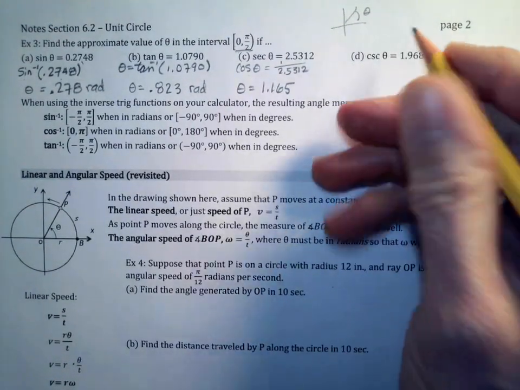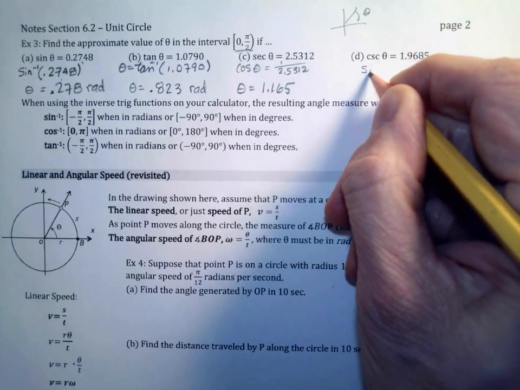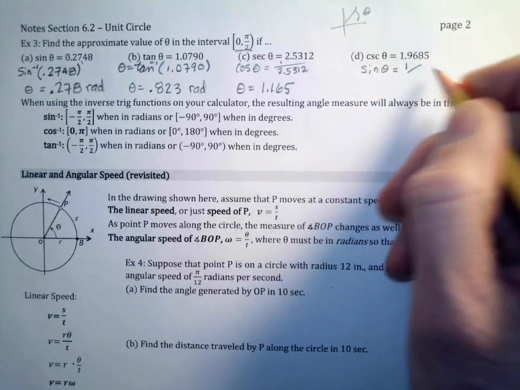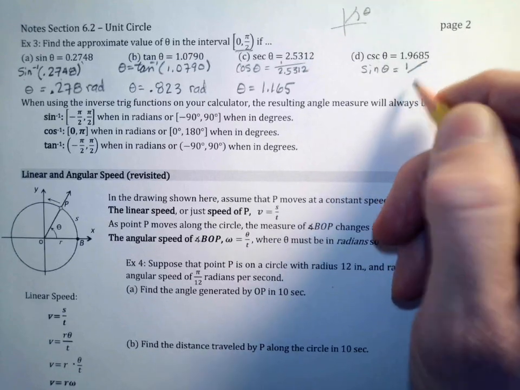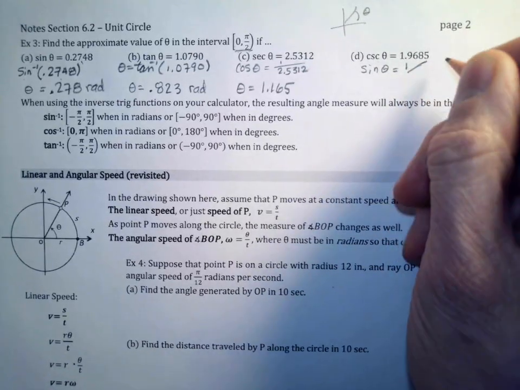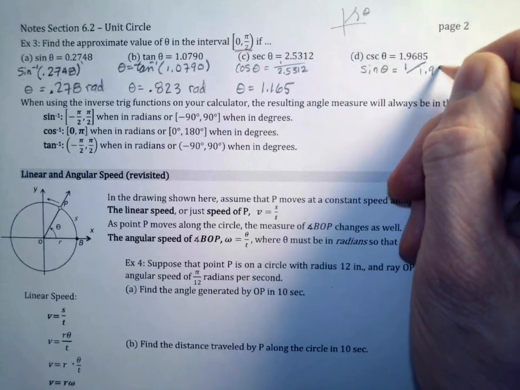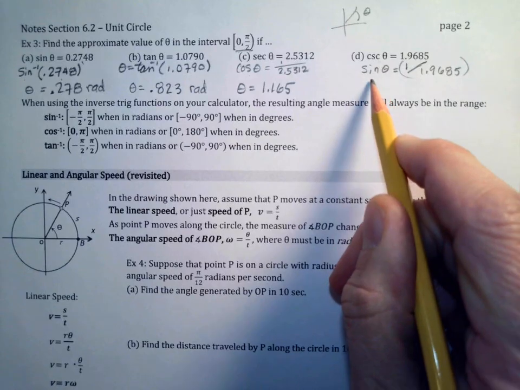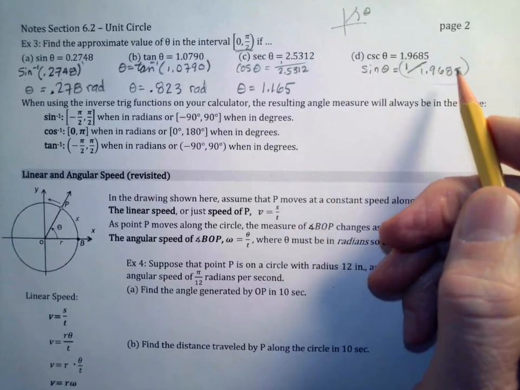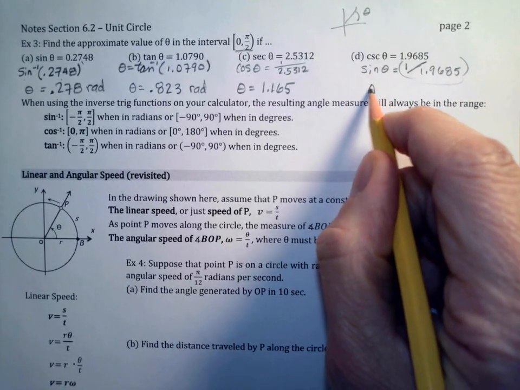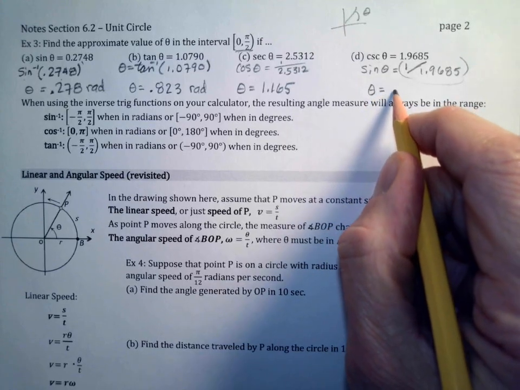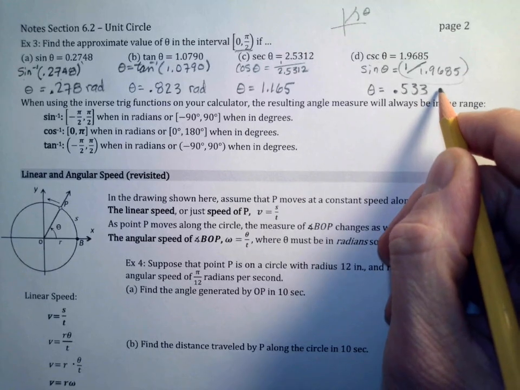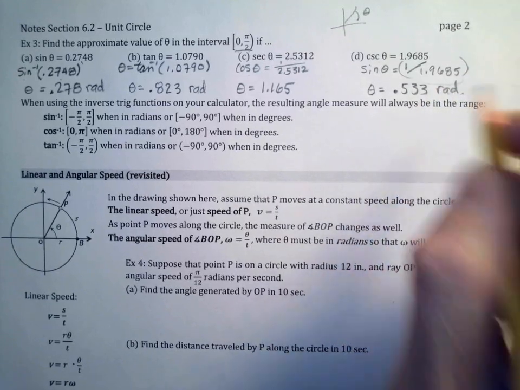And then the same thing for this one. We don't have a cosecant button, but we can say the sine of theta is equal to 1 divided by 1.9685. So that whole thing, we could do the inverse sine of this ratio, and that will give us our theta. All right, so theta, in this case, 0.533 radians. Okay.